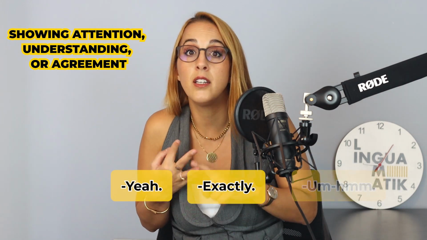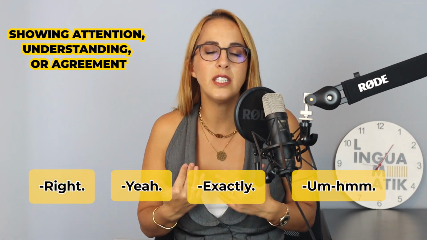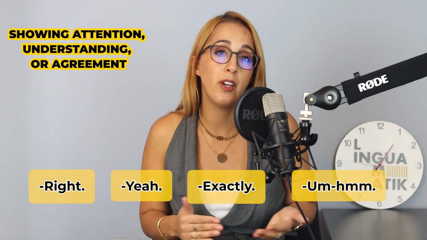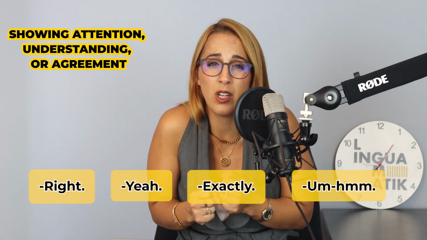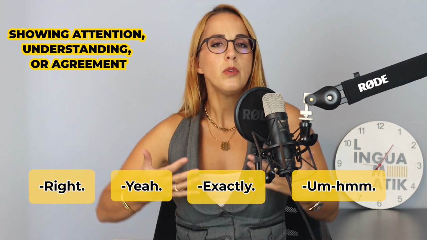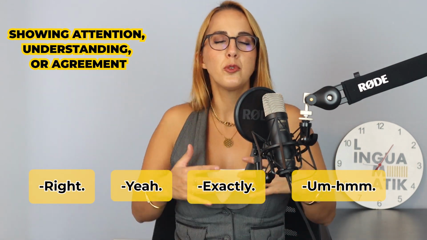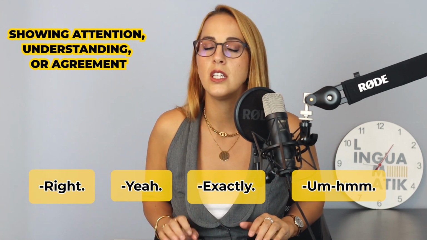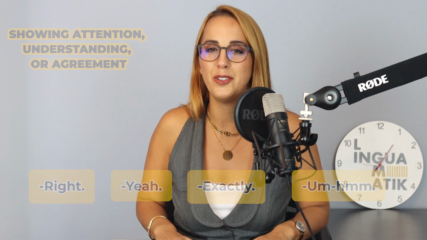Yeah, exactly. These are easy maybe, but sometimes we may forget to use them if we are non-native because we are tense, we are not so comfortable. But if you are comfortable, just put your shoulders back and put these phrases in your conversation. It's going to be much more beautiful. Okay? Now, let's go to the second part.